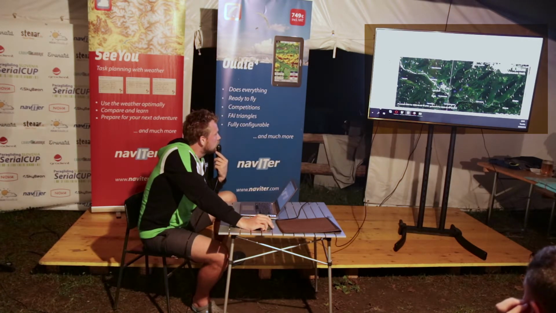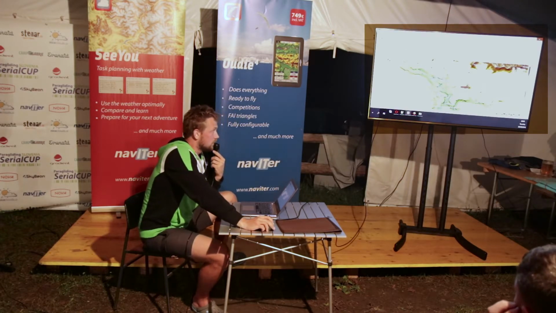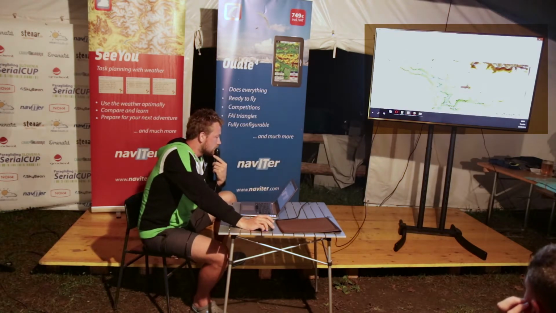And it's also really simple to make a task because all you have to do is press here and then you just connect waypoints and hope this doesn't happen, what just did. Ignore that part, but doesn't matter.